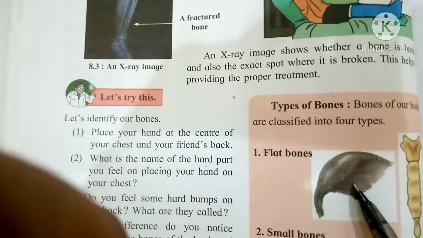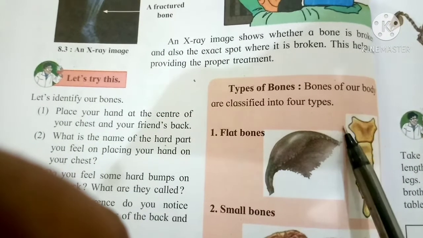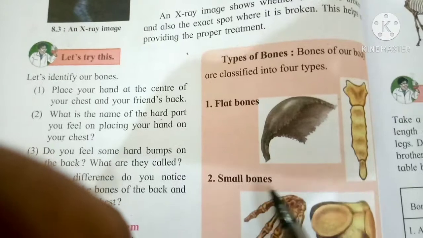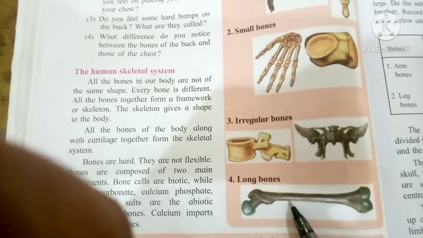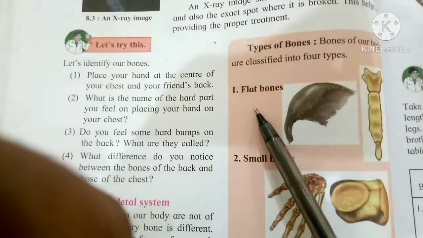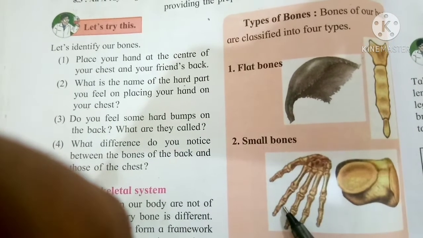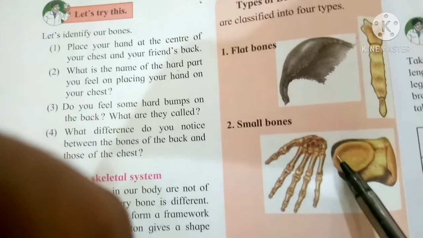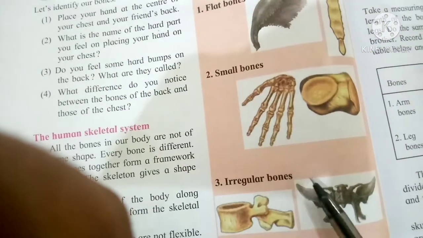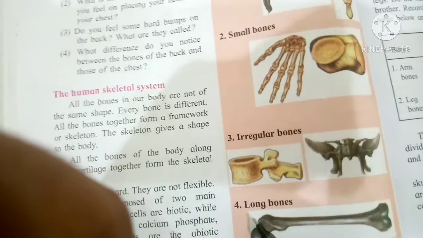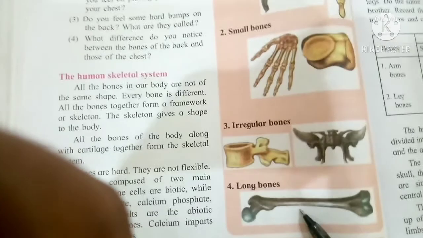Next, types of bones. Different types of bones. The bones of our body are classified into four types. First is the flat bones, then the small bones, next the irregular bones, and next the long bones. Flat bones mean a flat, body-like structure. Small bones are very small bones present in your body. Irregular bones are those whose shape and size are of a different type. Long bones are present in the legs.